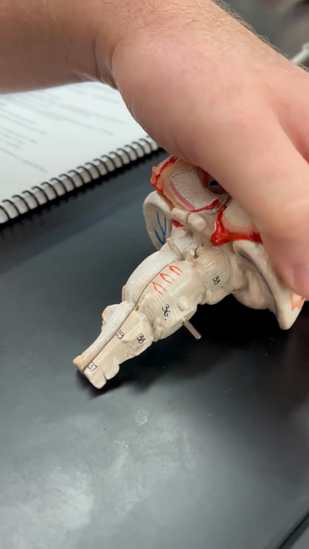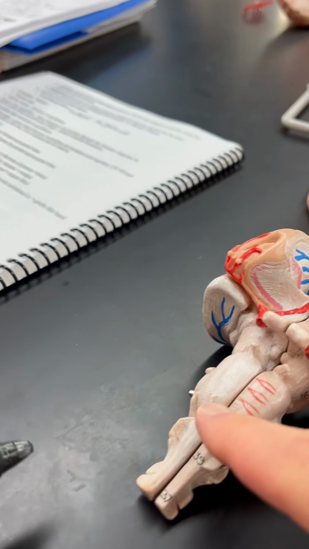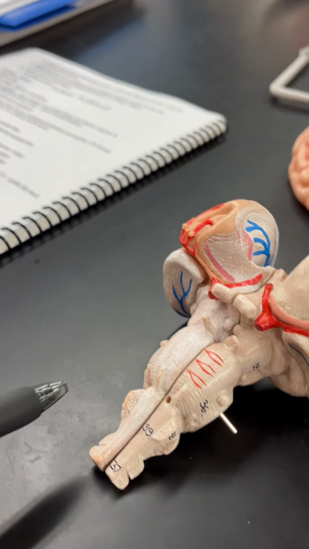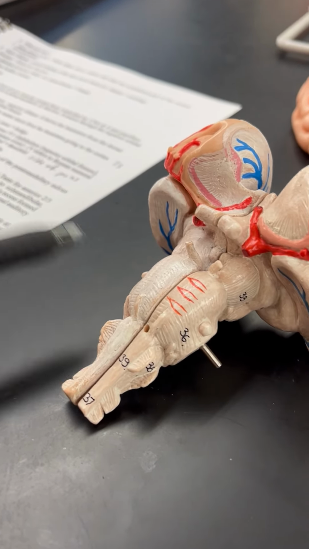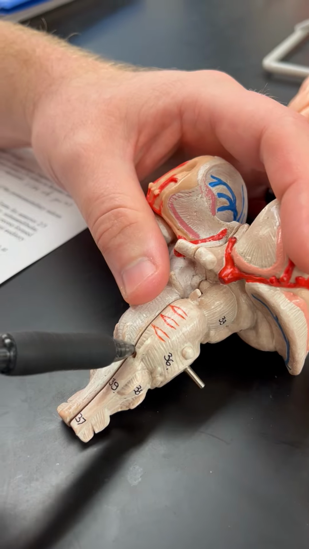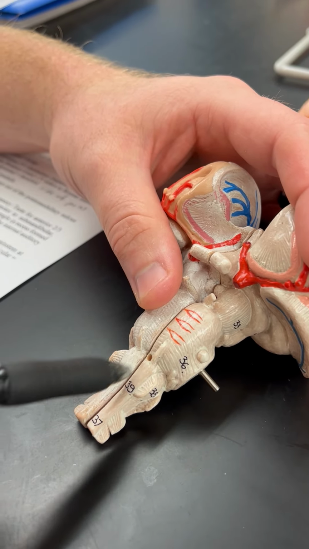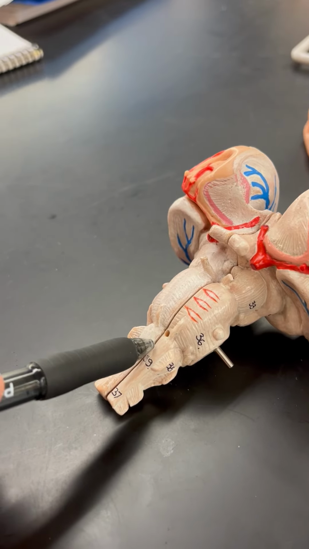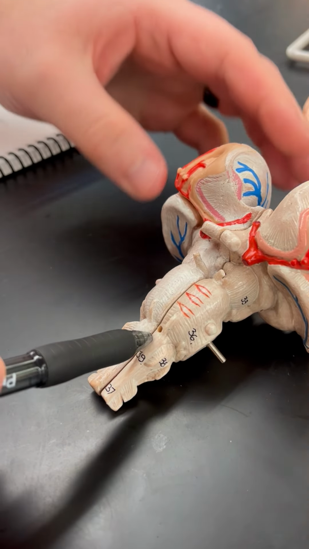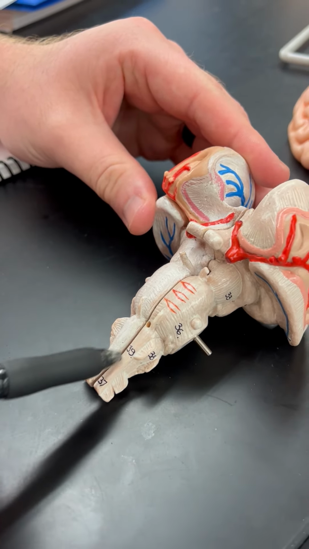Yeah. And then what was that fissure? So it's a continuation of the pontomedullary sulcus? Yes, so the pontomedullary sulcus is right here in between the pons and the medulla. And then it continues as the anterior median fissure in the medulla. All right, got it.